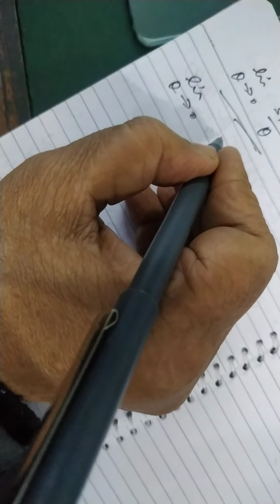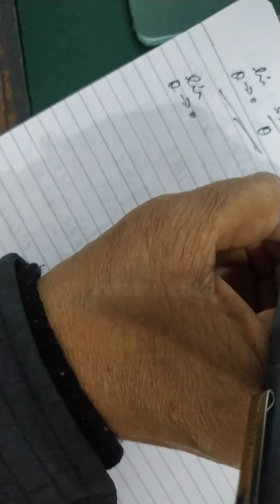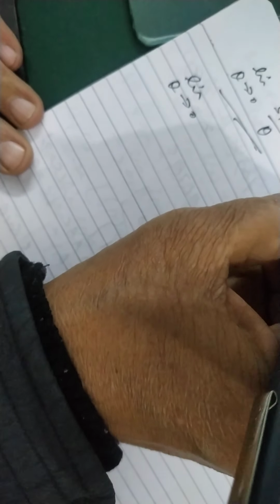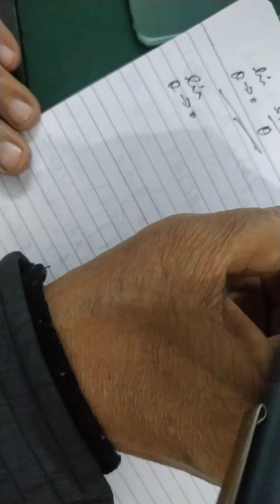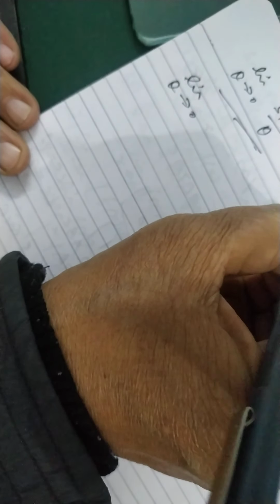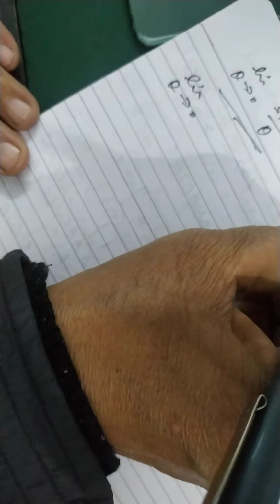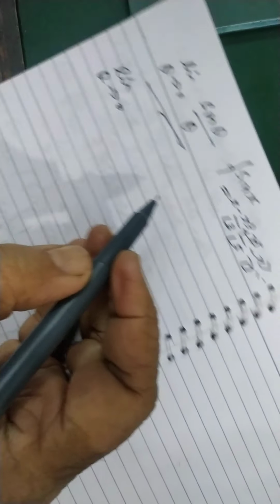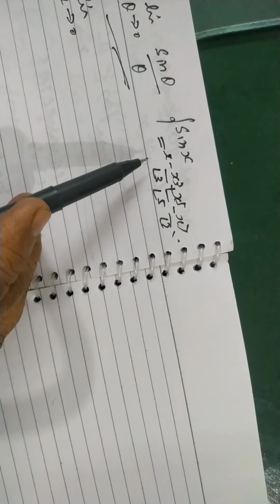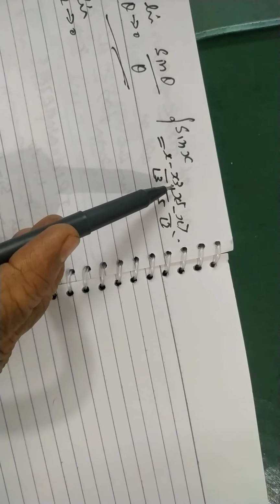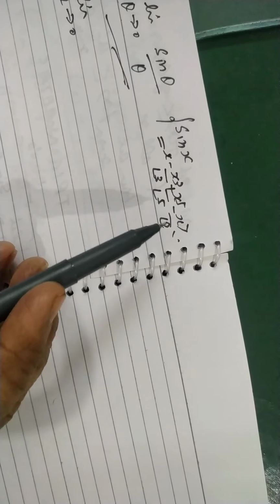for this value we expand the series of sine. We know the series of sin x is equal to x minus x cube upon factorial 3 plus x^5 upon factorial 5 minus x^7 upon factorial 7, and so on.